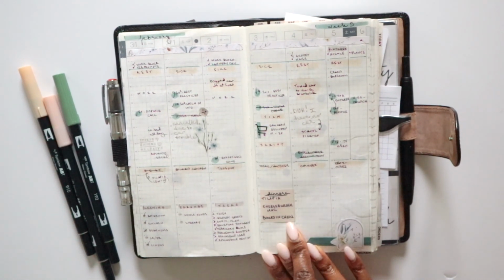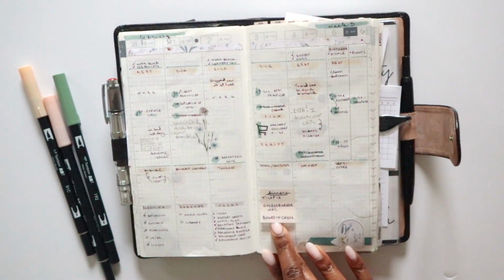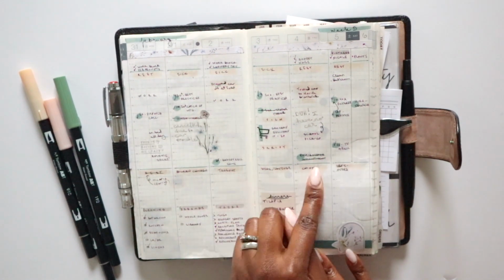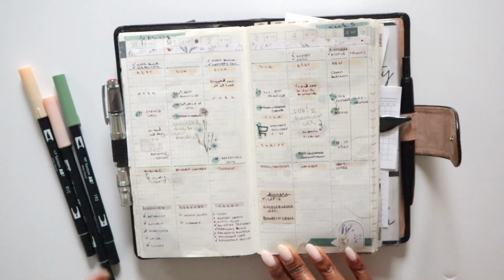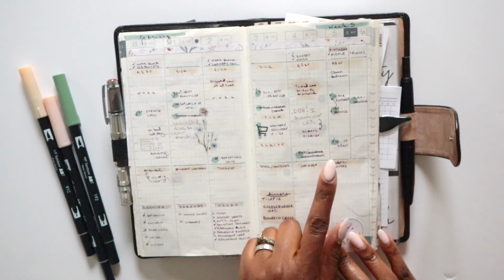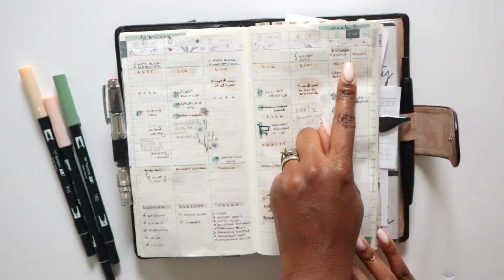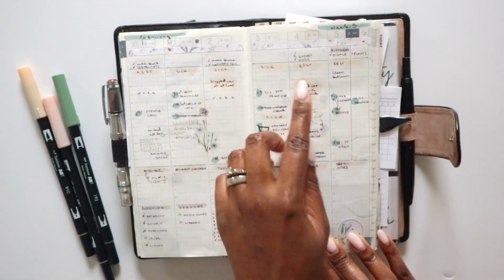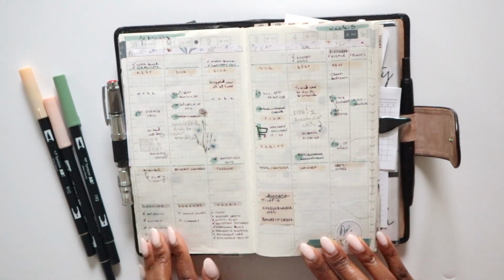On this week in particular, I used little sticky notes for ideas of what dinners I wanted to do for the week, and then I don't write them down until we actually have them, because I don't like to cross things out, because plans change. So that's what I do there at the bottom. And up at the top, I'll put in my workouts after the fact. After the workout's been completed, I'll document what the workout was for that day.